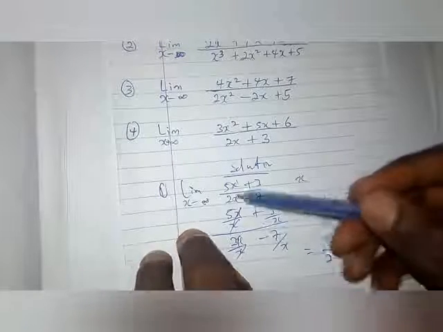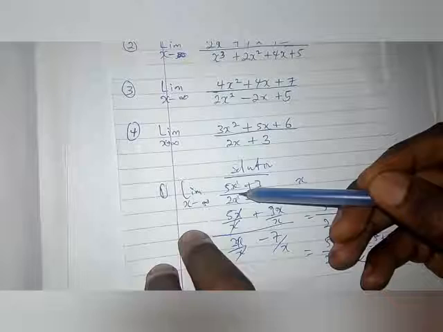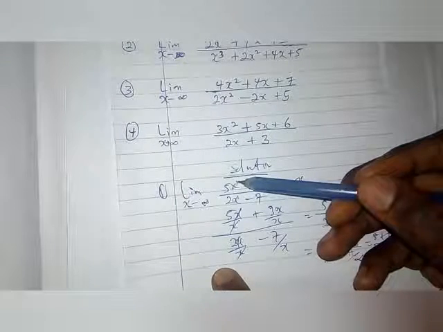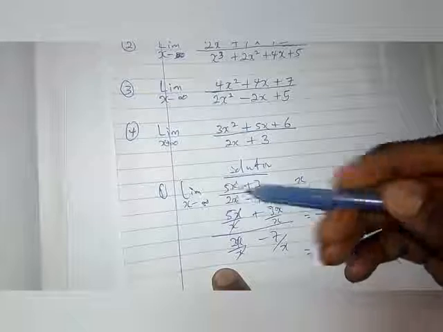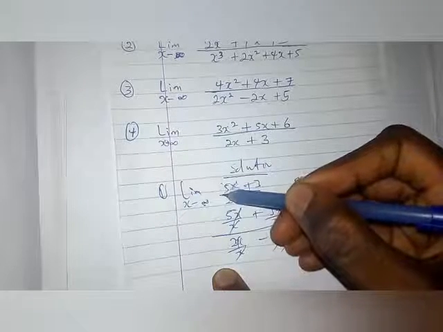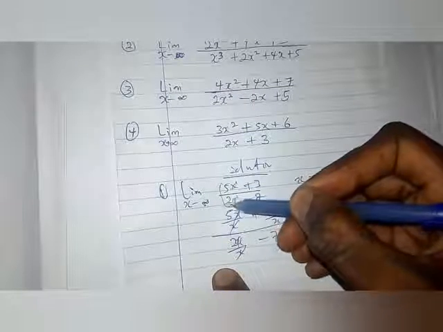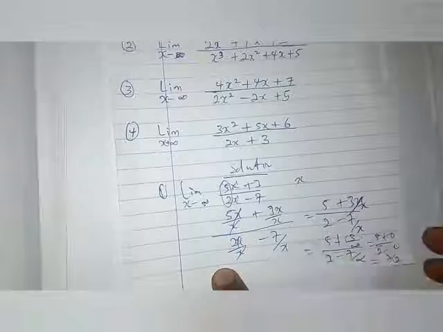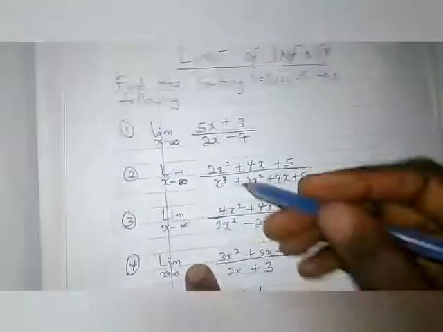So in short, let me summarize. Whenever you have the same degree in the numerator and the denominator, the ratio of the coefficients, here 5 over 2, will be your answer. The same thing you check in the next one.